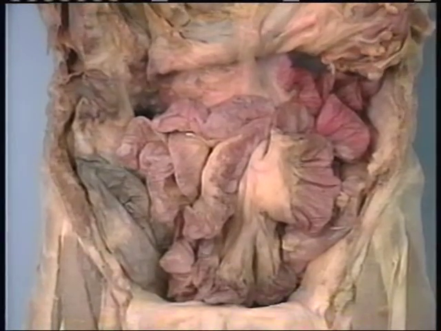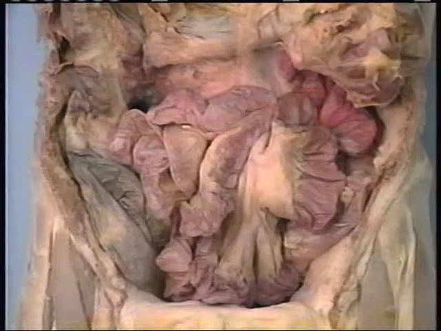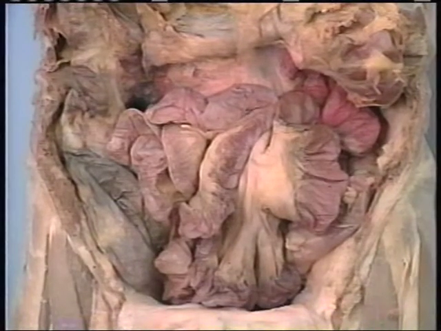The small intestine extends about 21 feet in the cadaver but is shorter in the live individual because of smooth muscle tone.